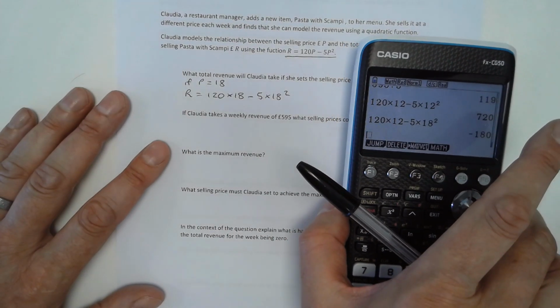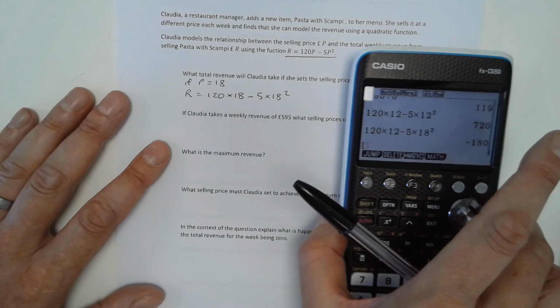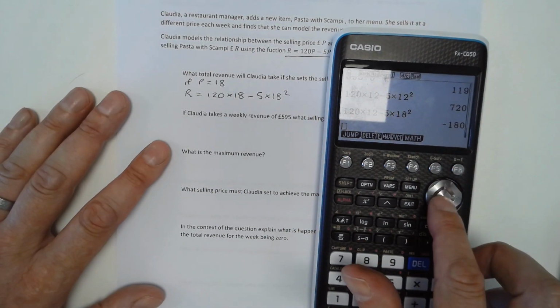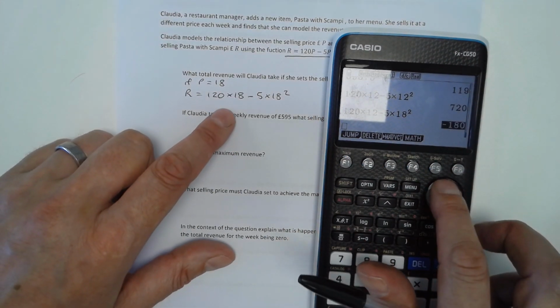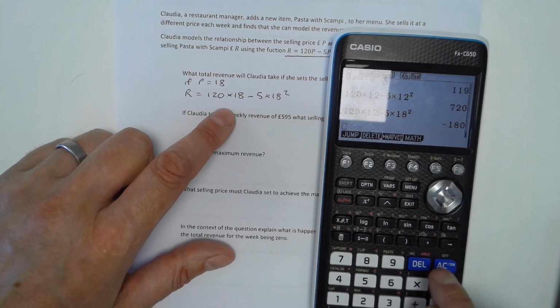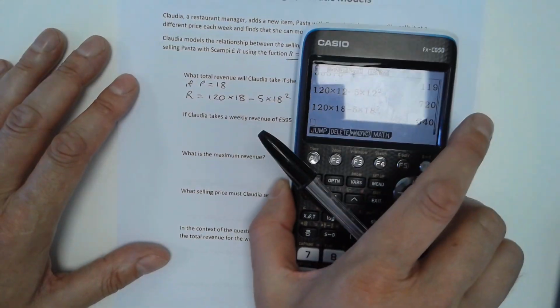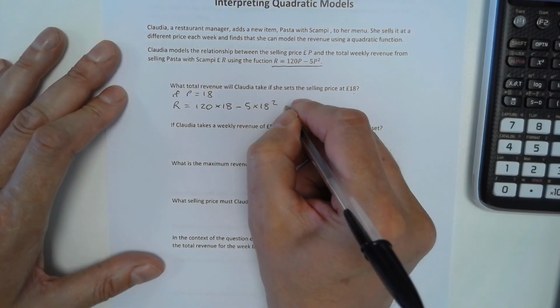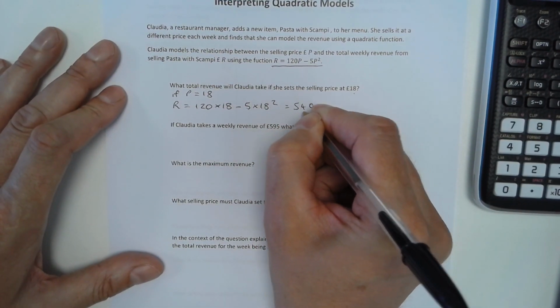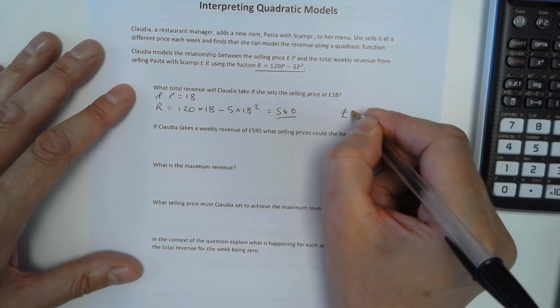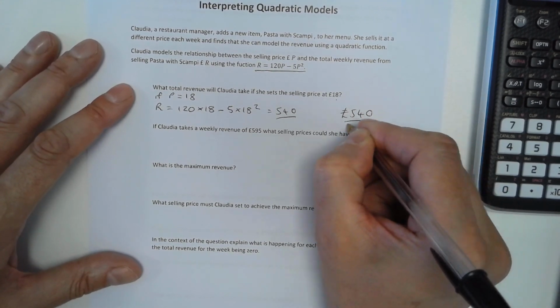That seems to be wrong. What have I done wrong there? Oh, sorry, I've mistyped. 120 times 18. Knew it couldn't be negative, so the answer has come out at 540. So the answer is £540. Okay.